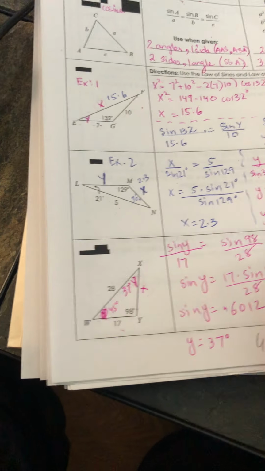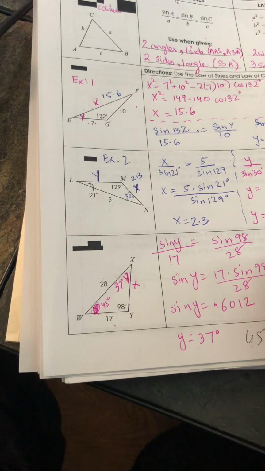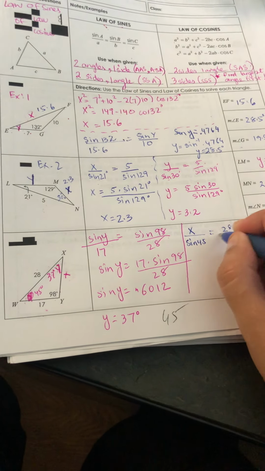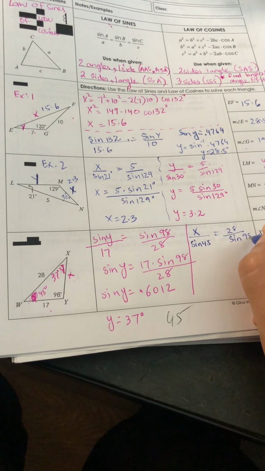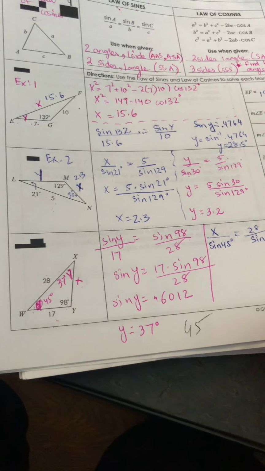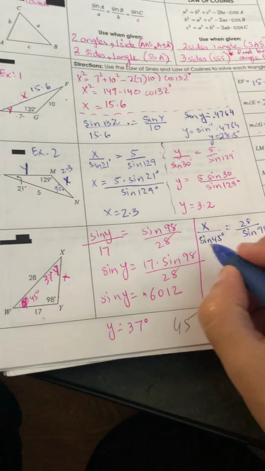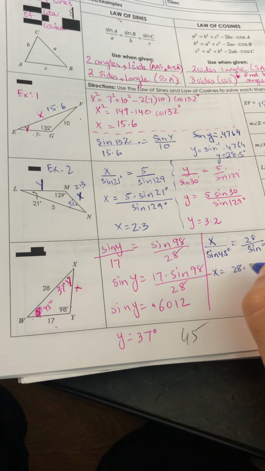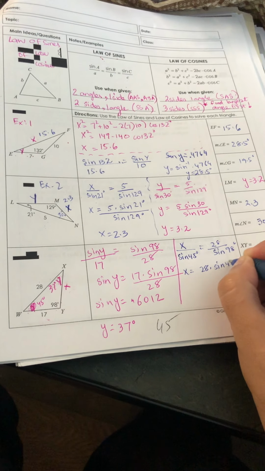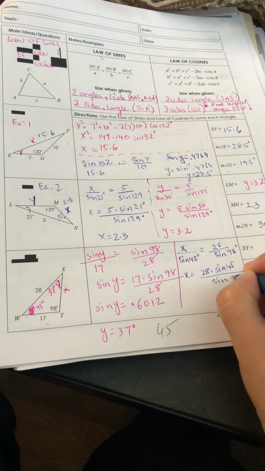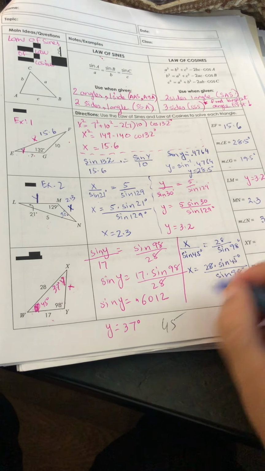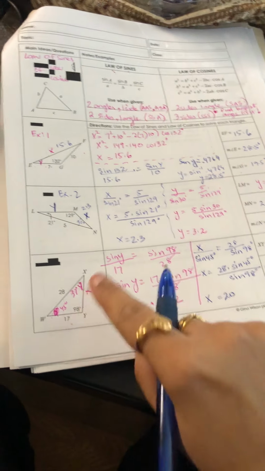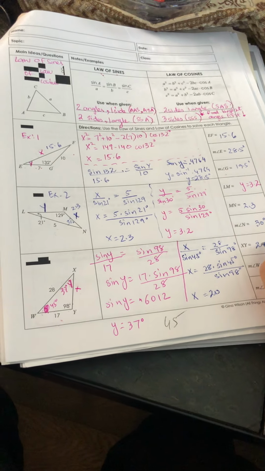X over sine of 45 equals 28 over sine of 98 degrees. Once I get this, I multiply both sides by sine of 45. I get x equals 28 times sine of 45 degrees over sine of 98 degrees. X equals 20. This is x, which is 20.